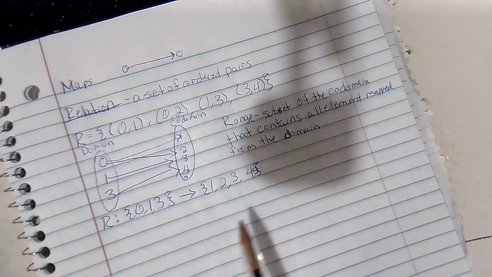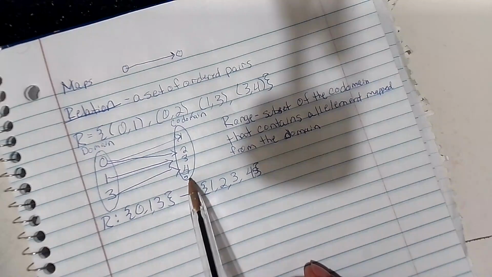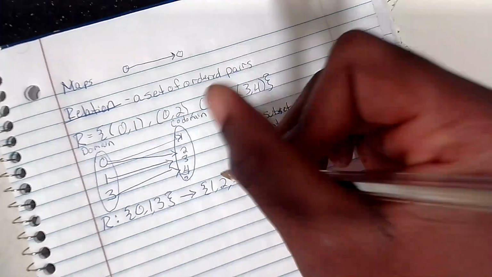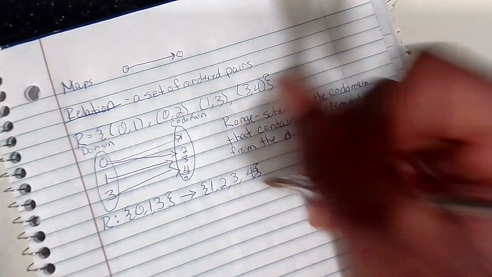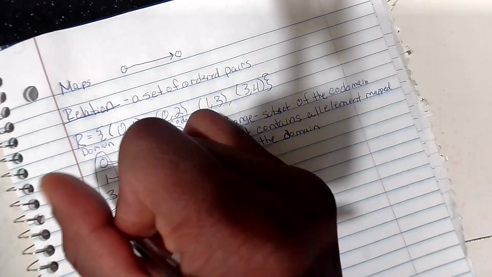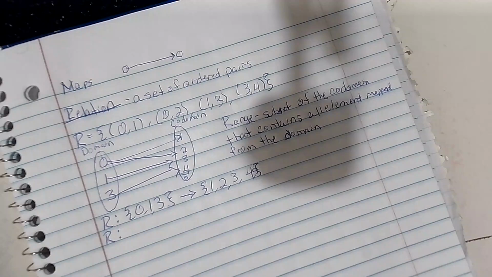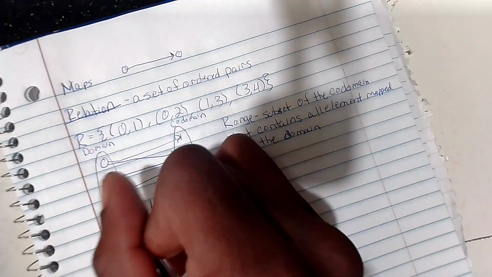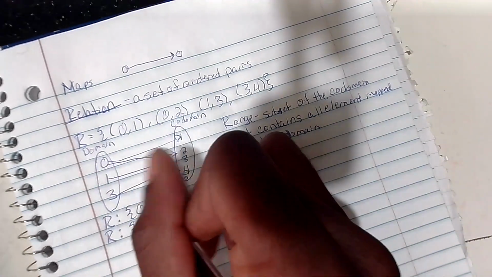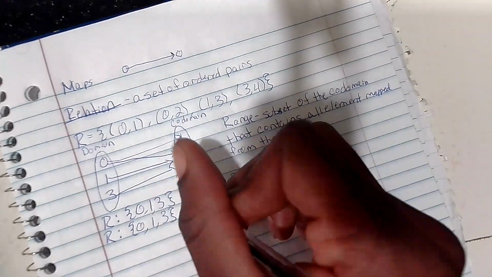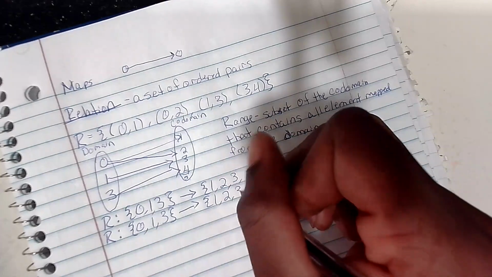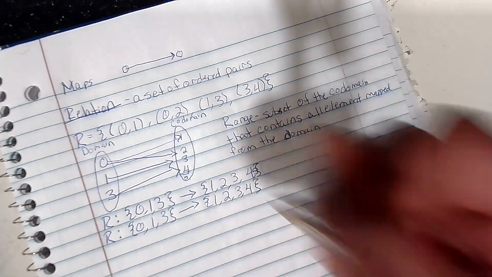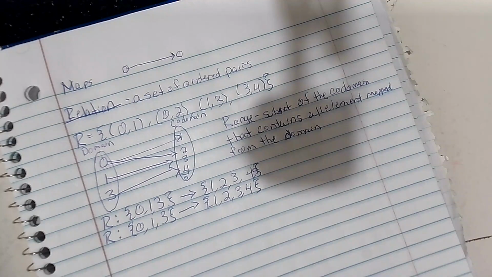Okay, so here 5 is in our codomain, but it's not in our range. So really, if we wanted to be a little more specific, we are really mapping 0, 1, 3 into 1, 2, 3, 4. And that works pretty well.